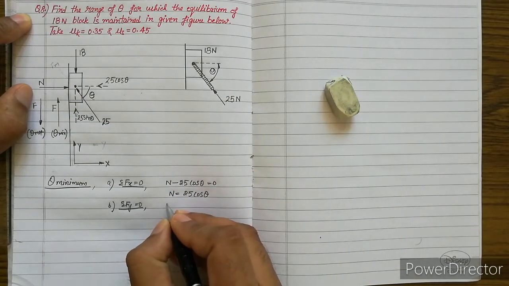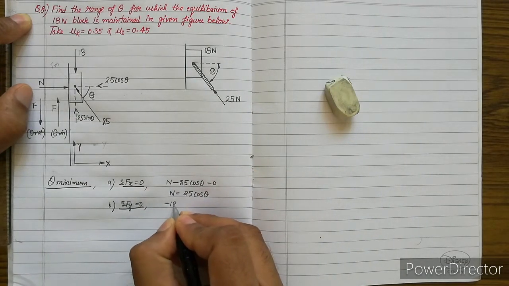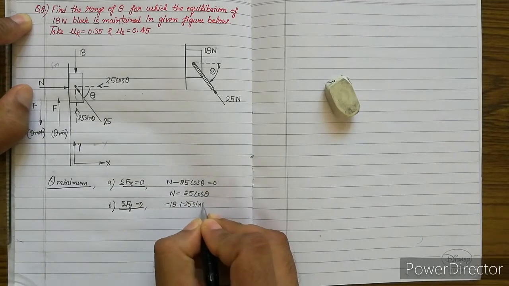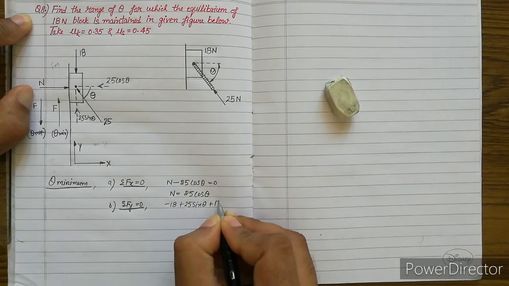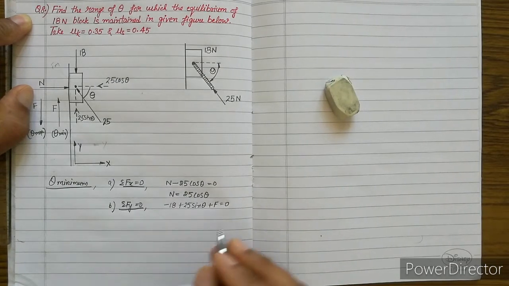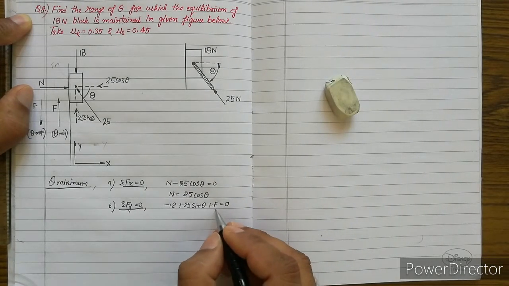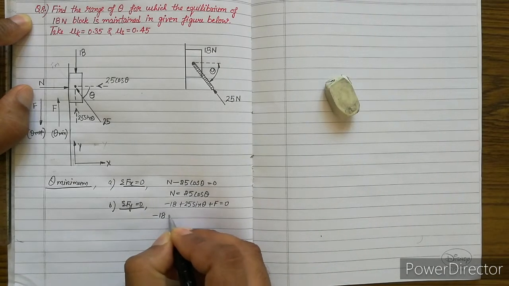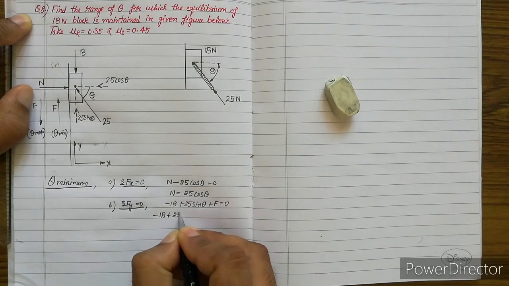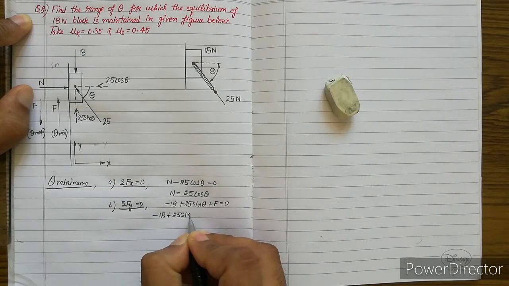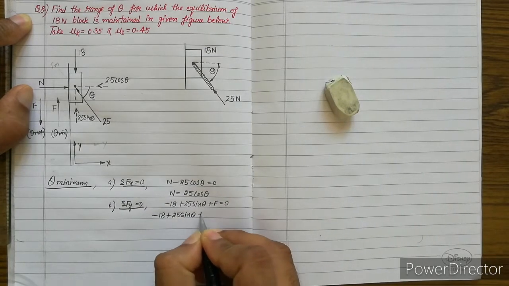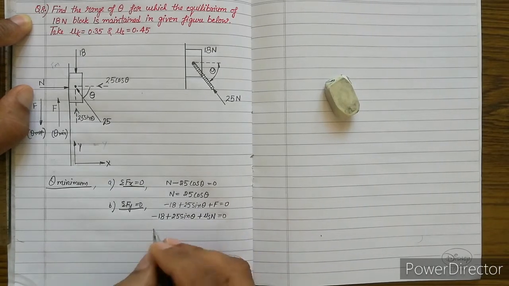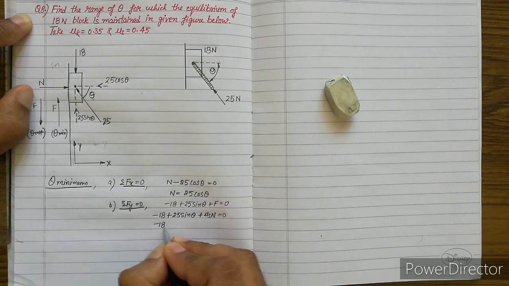So over here we will write minus 18 plus 25 sin theta plus f is equal to 0. Now we will replace f by mu s n. So the equation will become minus 18 plus 25 sin theta plus mu s n equal to 0. So let us put the values of mu s n.